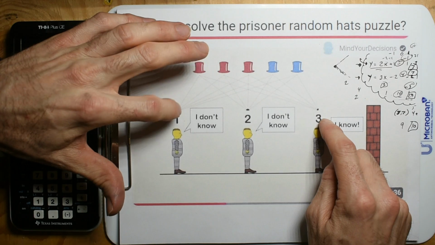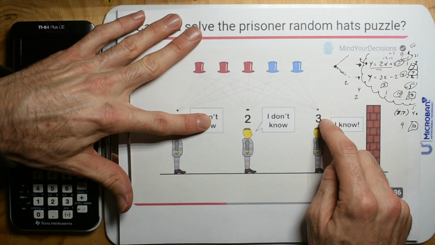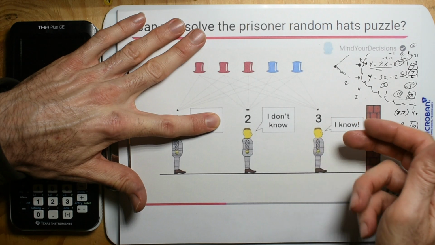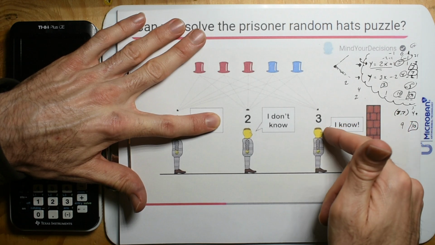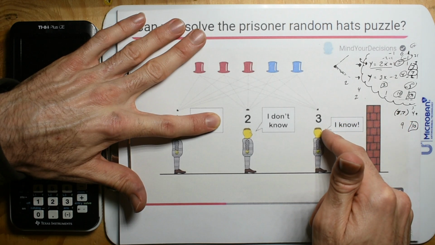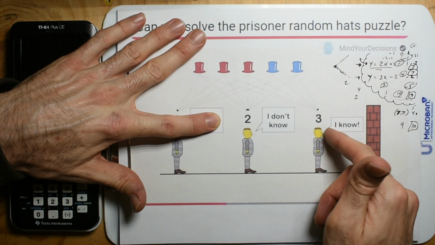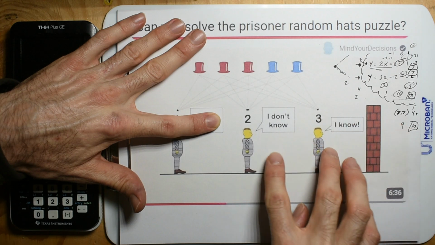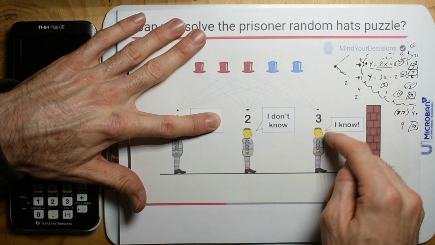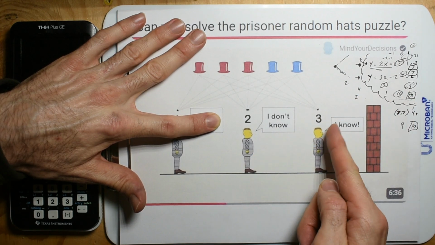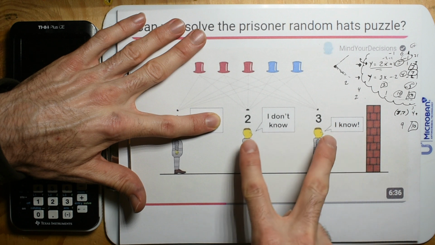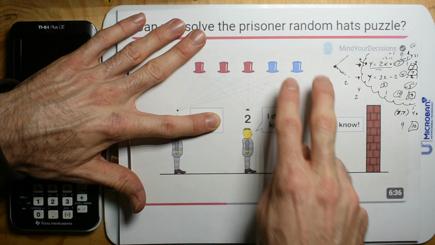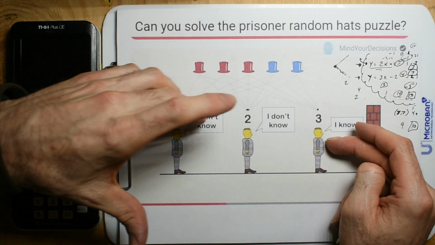But if prisoner 1 says, "I don't know," it sets up this scenario where maybe prisoner 3 is thinking my hat is red. And he's thinking, well, maybe my hat is red or blue. And then this prisoner is thinking, well, maybe prisoner 2's hat is red or blue. I don't know yet. But prisoner 3 does have one piece of information, that both prisoner 2 and prisoner 3, both of their hats aren't blue.